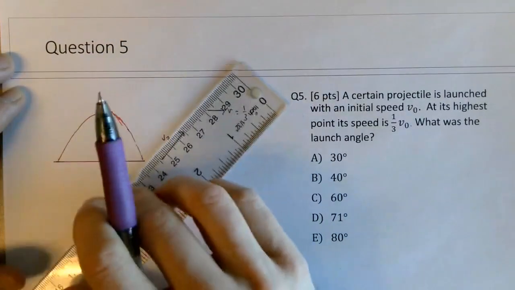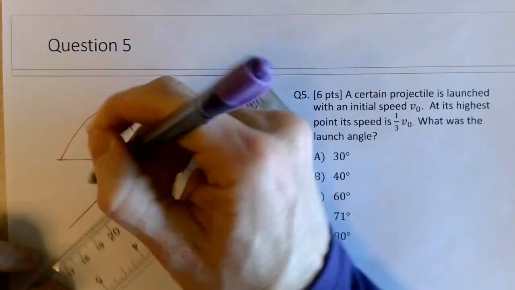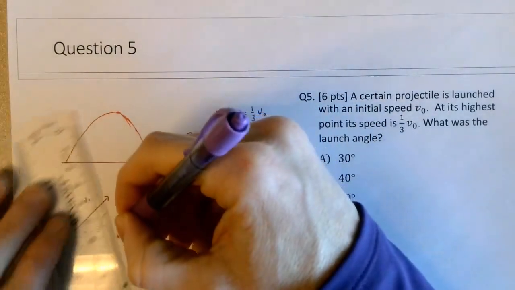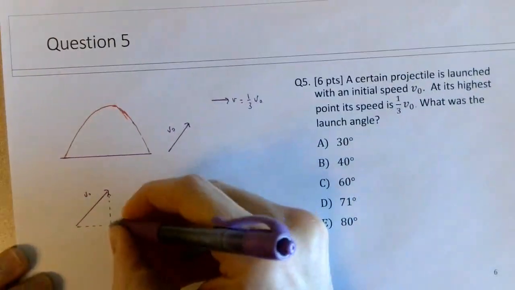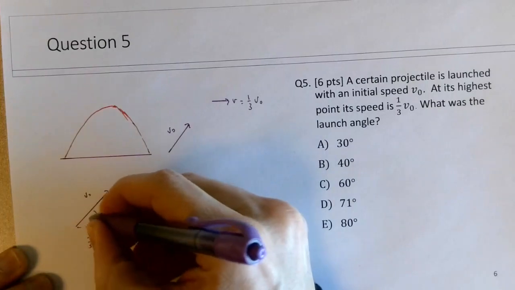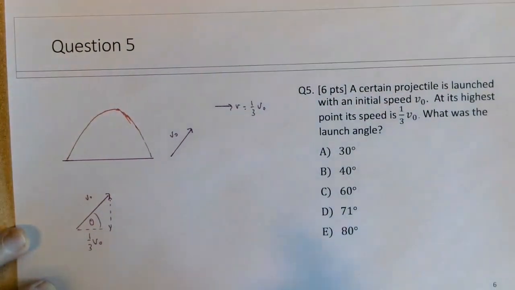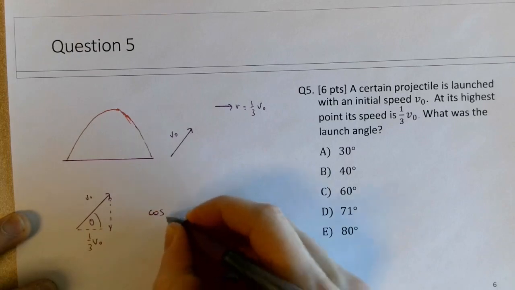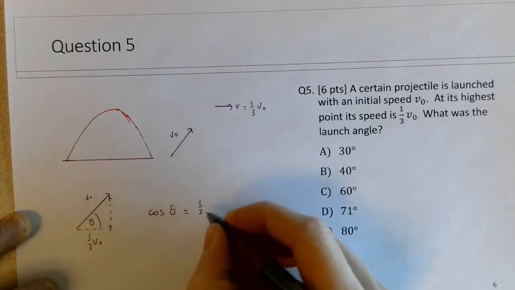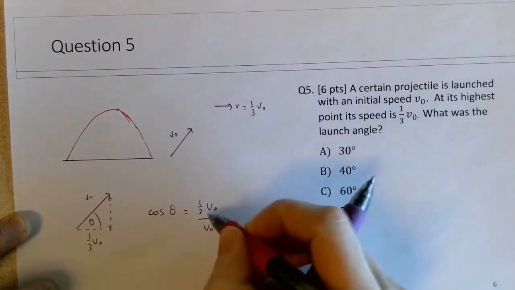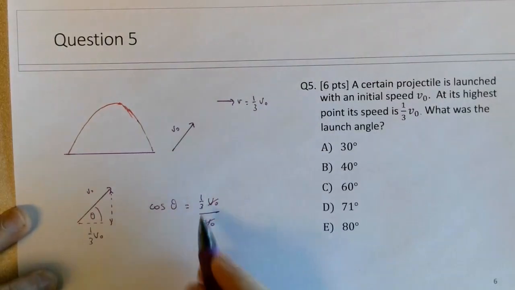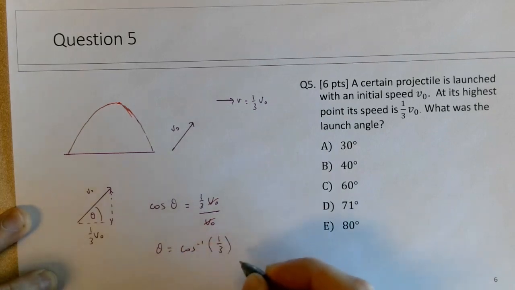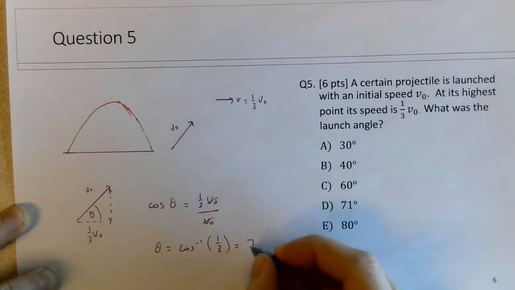So what we can state here is that we have this initial launch speed. We do know that the x component of that velocity is 1/3 of v0, and it's launched at some angle theta. So I'm trying to relate the adjacent side to the hypotenuse. The cosine of theta is the adjacent, 1/3 of v0, over the hypotenuse, v0. So those cancel out, and cos theta is 1/3. So theta will be the cos inverse of that third, and if you do that in your calculator, you should end up with 71 degrees.